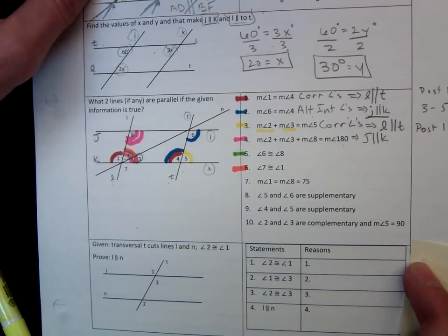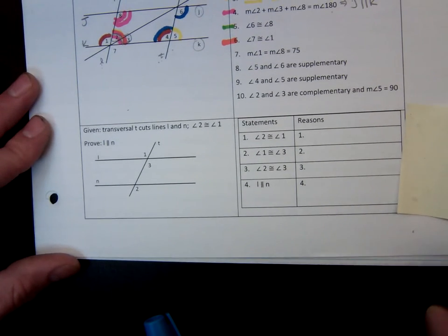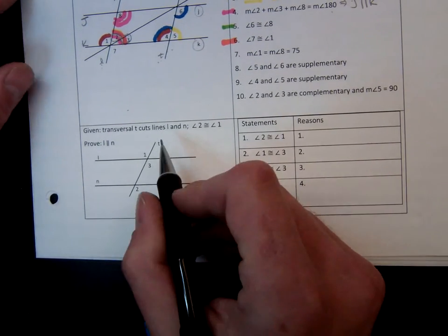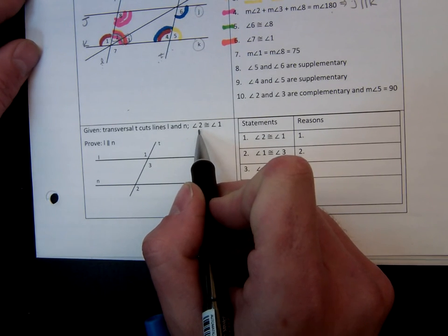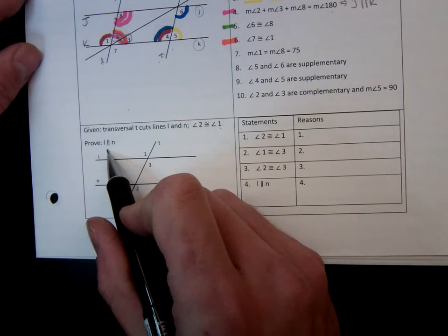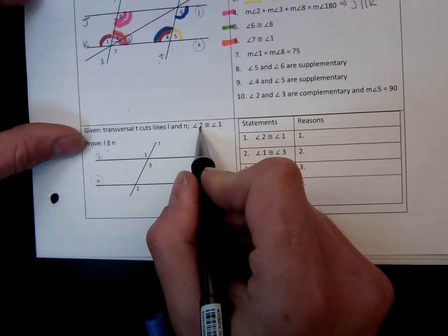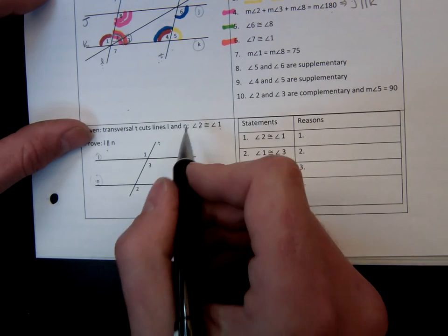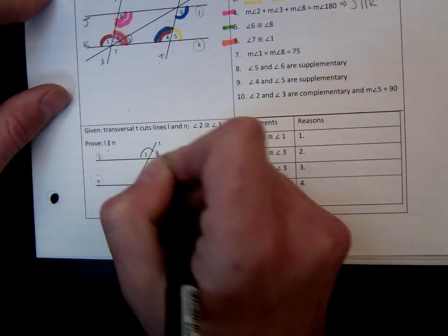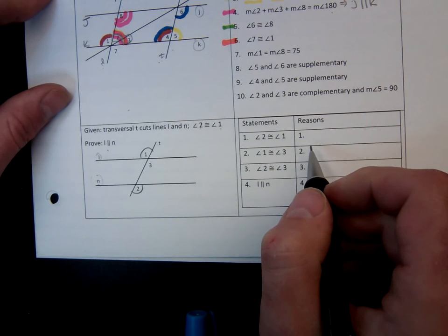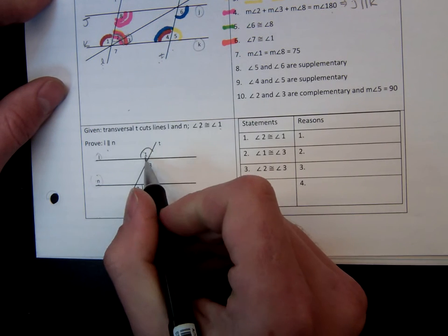Okay, and moving on to the last section here. Given that transversal T cuts lines L and N, and that angle 2 is congruent to angle 1, prove that L is parallel to N. So first, let's go ahead and mark this down on our diagram here, saying that angle 2 is congruent to angle 1. Okay. And now you notice that they put an angle 3 here. Generally, that's going to hopefully tip you off that we're going to be looking at a relationship here.